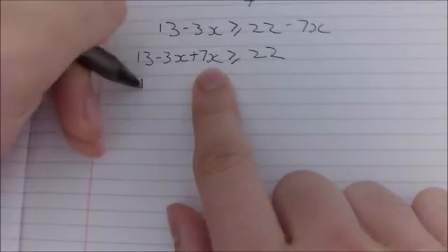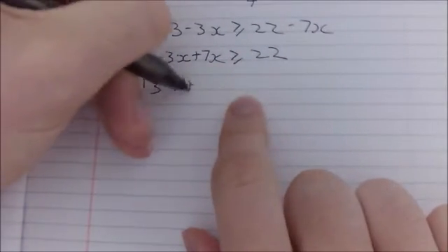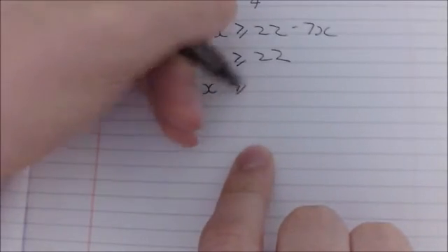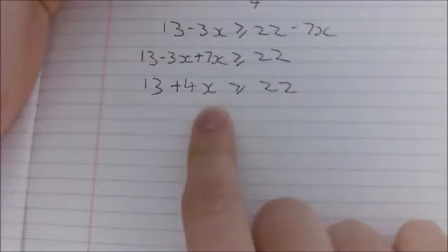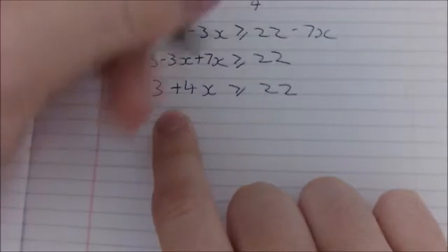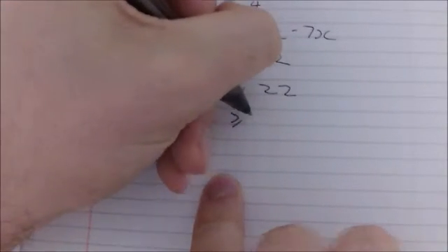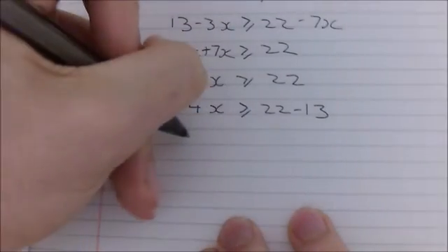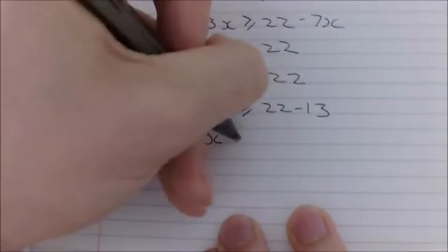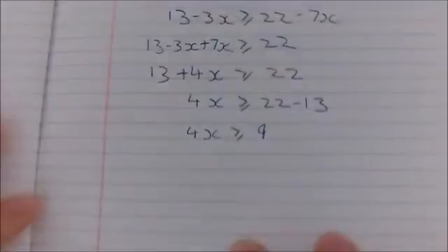Minus 3x plus 7x is plus 4x. So I've got 13 plus 4x is greater than or equal to 22. And then we've got to remove the 13 by subtracting 13. So I've got 4x is greater than or equal to 22 minus 13, because we've got a minus 13. So I've got 4x is greater than or equal to 9.